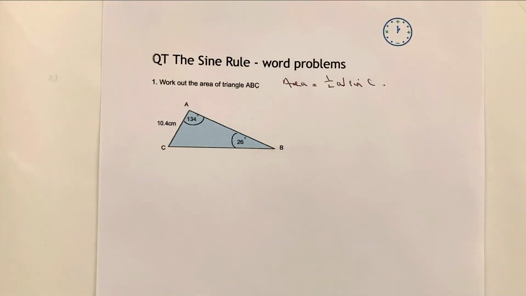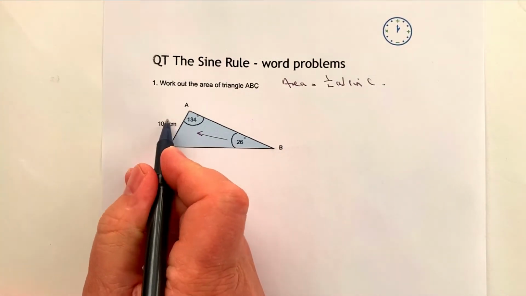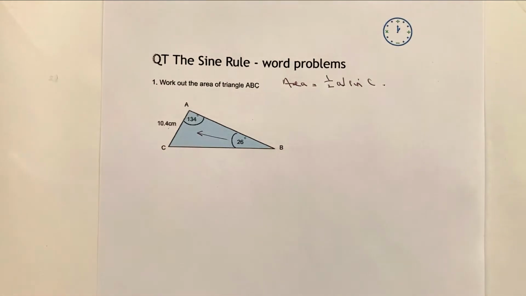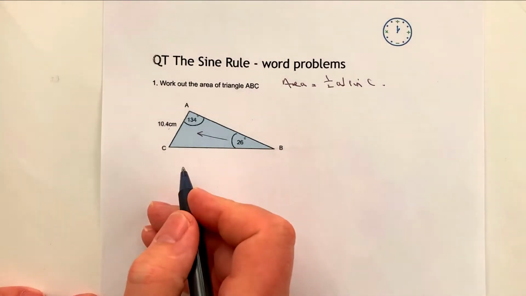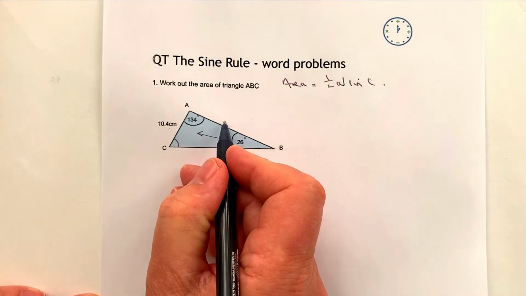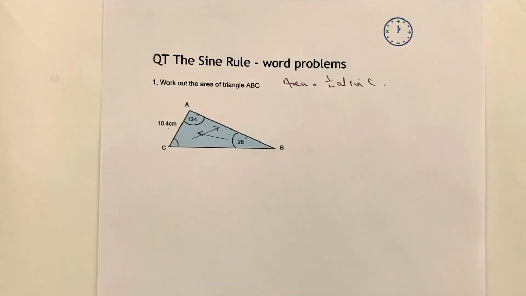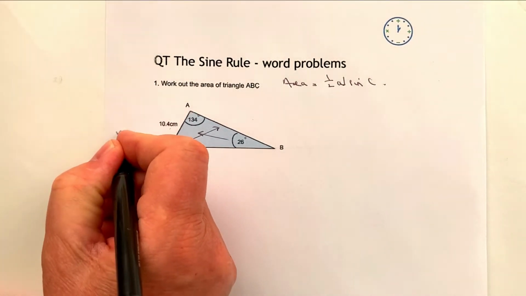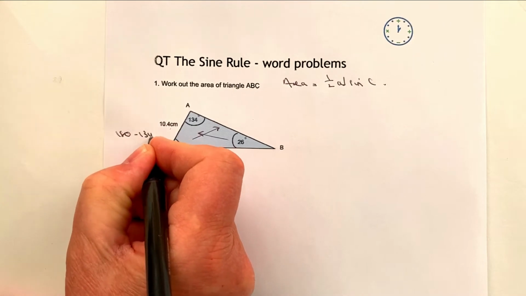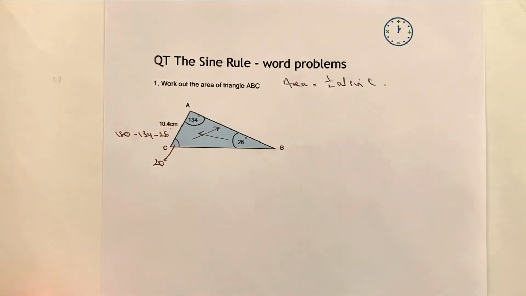So the first thing I'm going to do is say, well, at the moment, I can put b over this length b and use the sine rule for it, okay? However, I need to have this angle, because if I've got this angle, it just means I can straight away work out this length along here. Okay, so in order to work out this angle, well, this is going to be 180 minus 134 minus 26. So it means this angle is going to be 20 degrees.